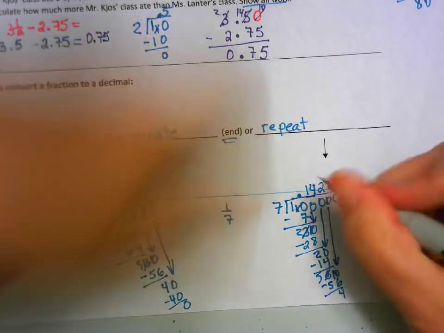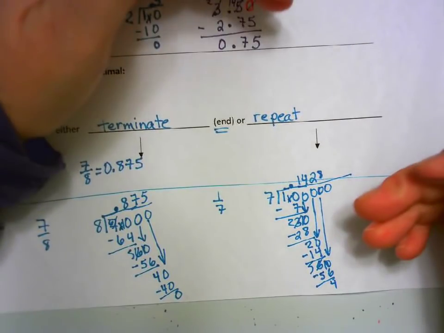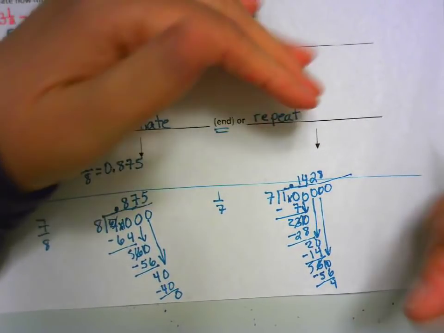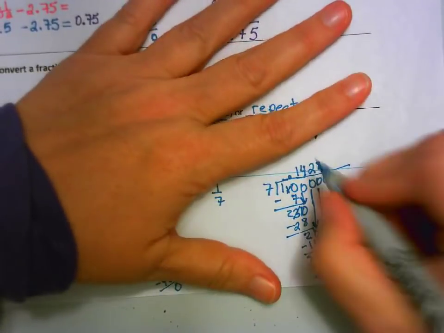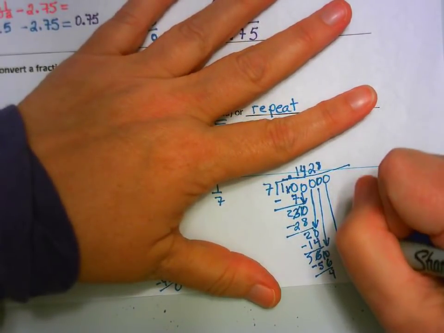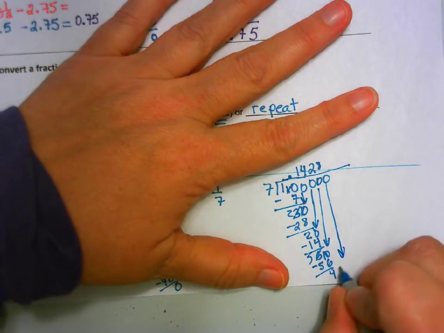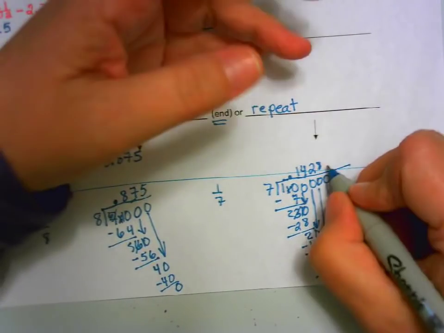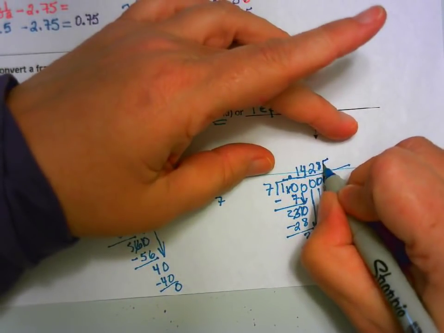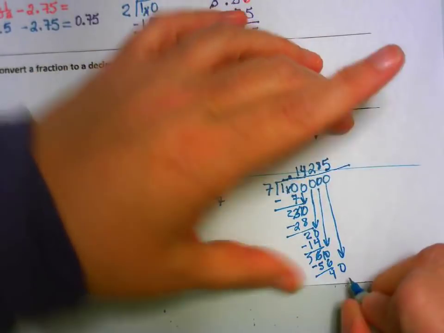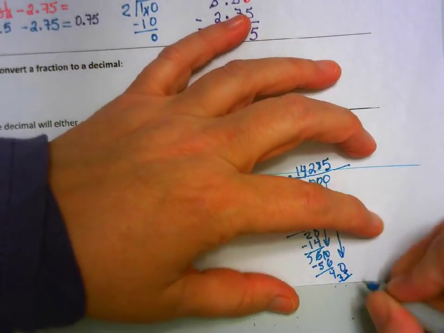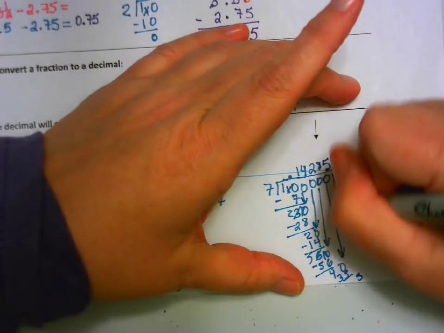What is going on here? But it hasn't repeated, it hasn't terminated. I have to keep on going. Just keep on adding those zeros. 35, that should be 5. 35, I'm going to have to curl around a little bit here.